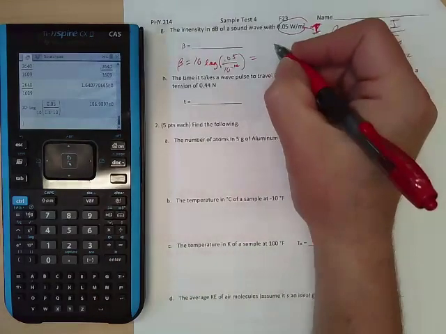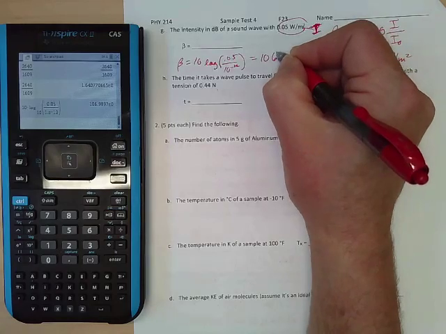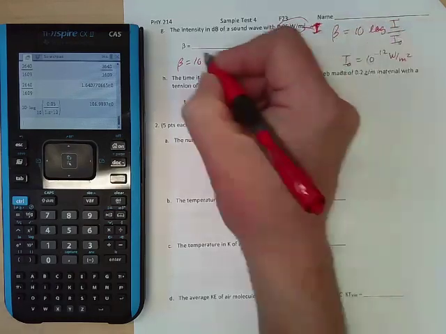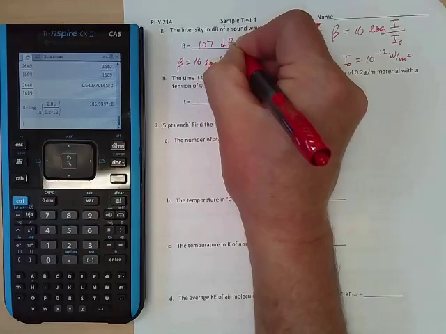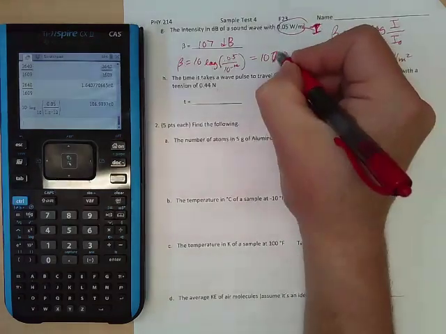Okay, looks like 107 dB, decibels. Okay, that's a 7.